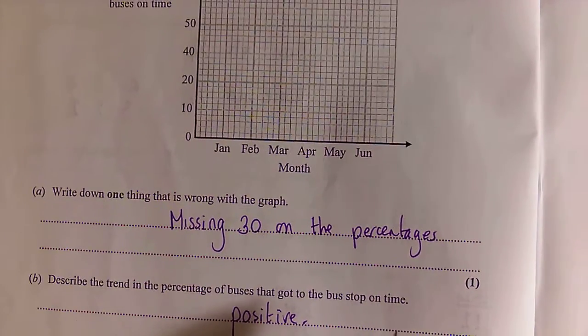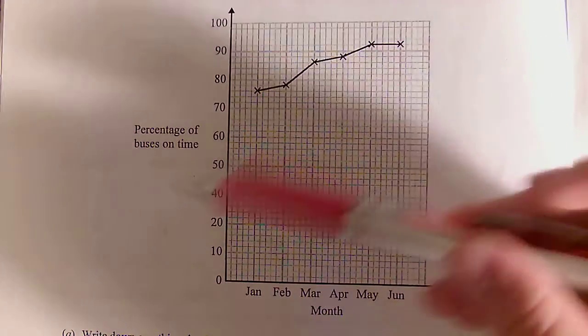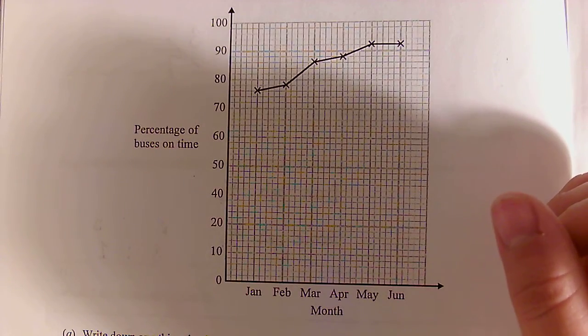Describe the trend in the percentage of buses that got to the bus stop on time. Well, you can see that it's going upwards. Therefore, the trend is positive.